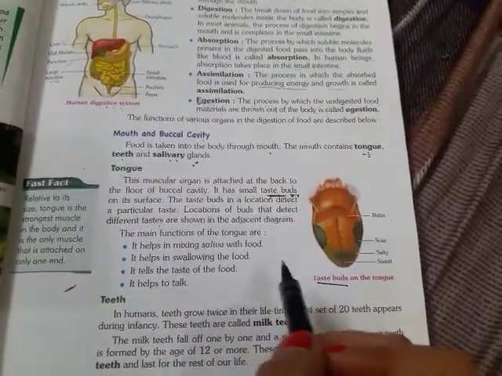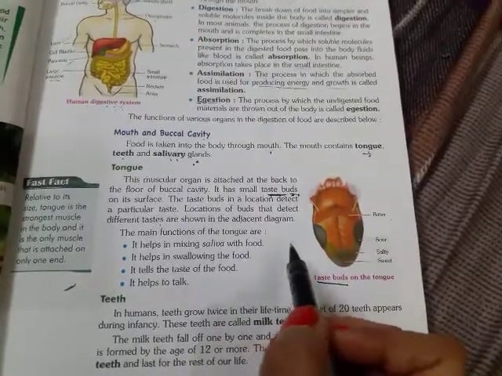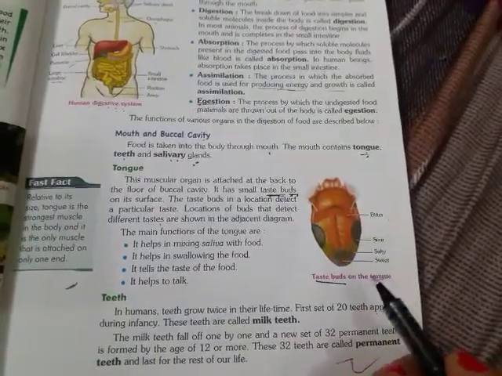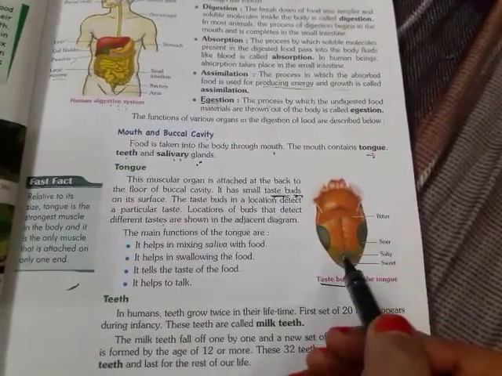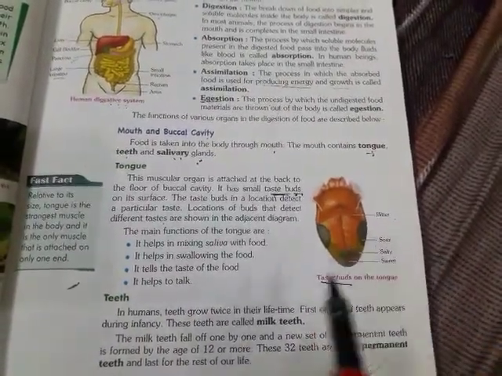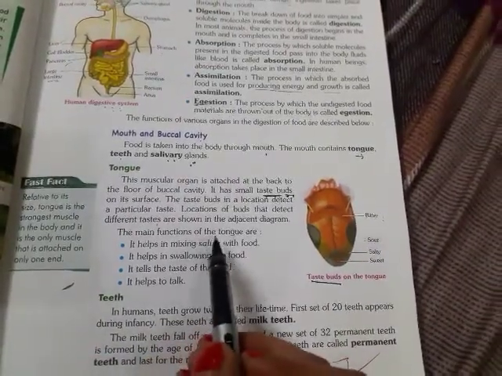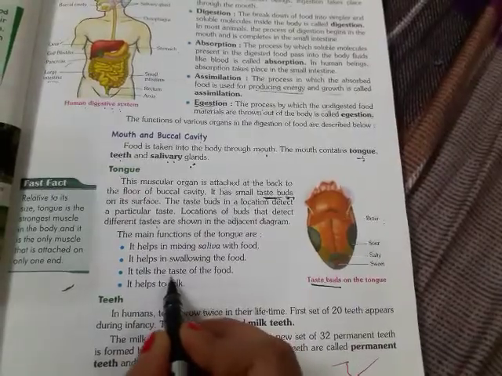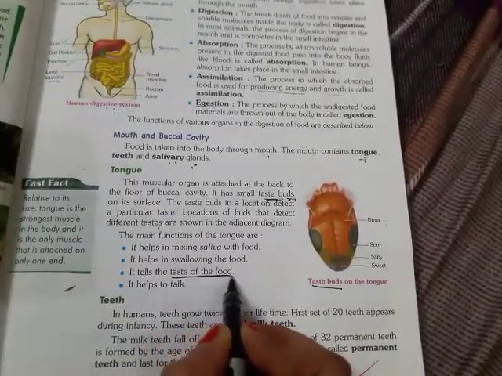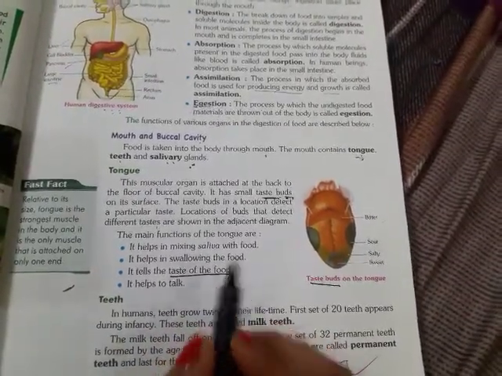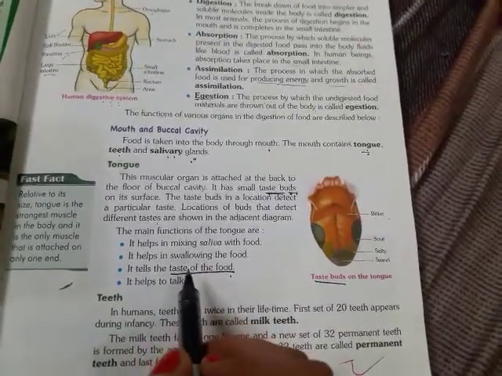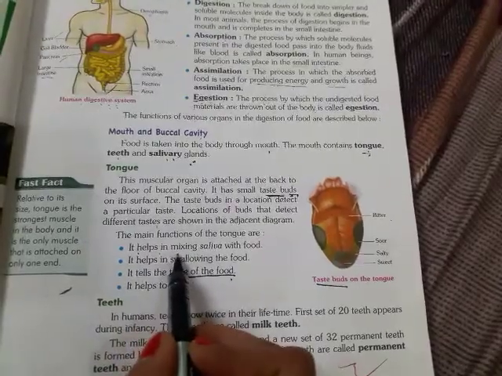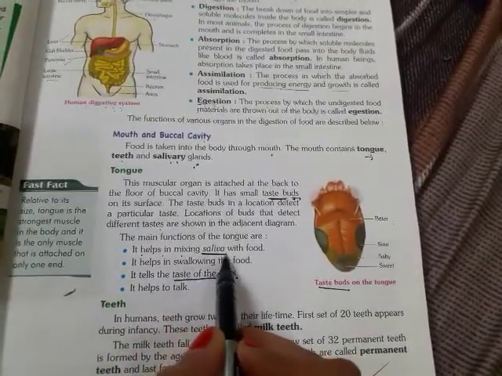Taste buds present on the tongue, and they help in, you can say, finding or detecting a particular taste. Fine. So main functions of tongue are, first and foremost function is the tasting of food. Fine. We know this thing. Secondly, there is saliva inside our mouth. Then tongue helps in mixing the food with saliva.